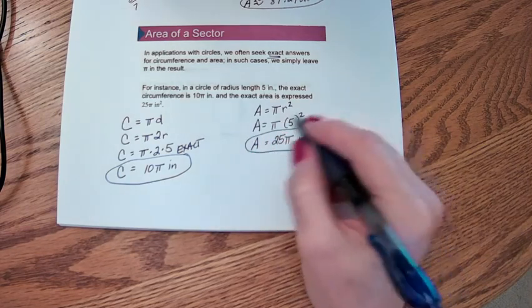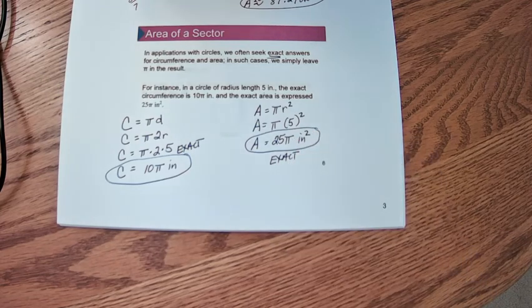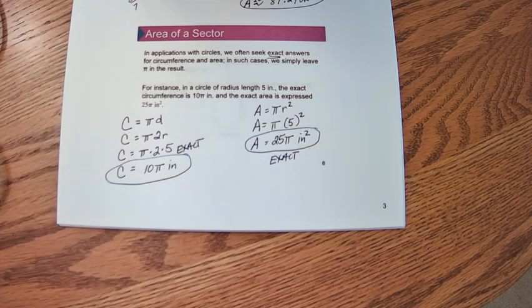That would be my exact answer. I would not try to put in a different value for pi. I'm just going to leave pi in the answer. So read your instructions and see if they want you to give an exact answer, or if they want you to estimate. And if they want you to estimate, they will tell you which value to use.